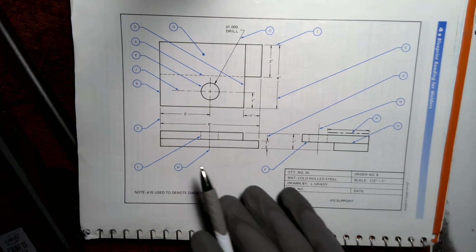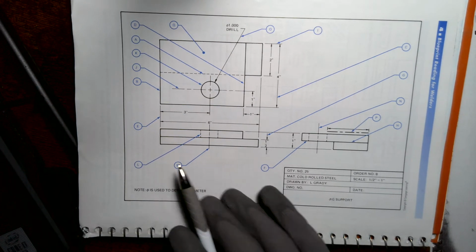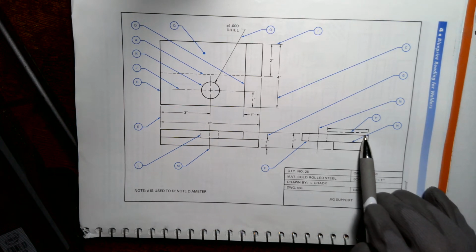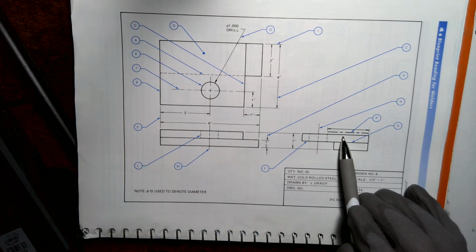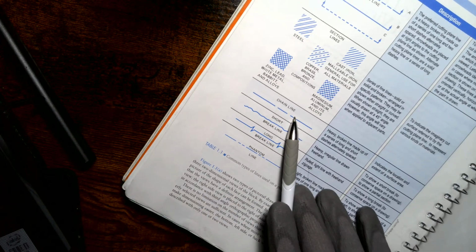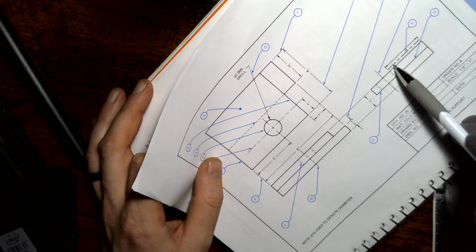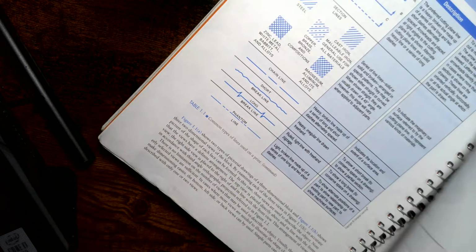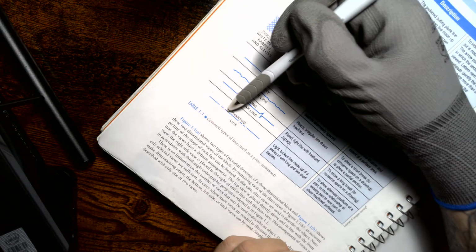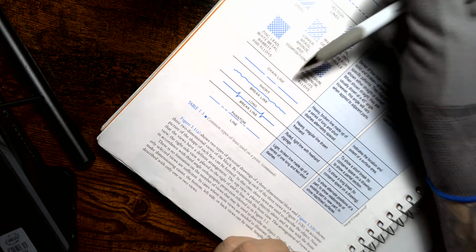P. Where's P at? It's the last guy. Here we go, P. Ooh, look at that. Ooh, interesting. This line is above this part. It's not on the part. So what could that represent? Well, let's take a look back at our lines. Oh, would you look at that? Let's see. Is that a phantom or is that a chain line? That is one long dash and one short dash. Long, short, long. I think it's this one. Long, short, long. Because we have long, short, short, long. So yeah, I'm going to go with chain line.